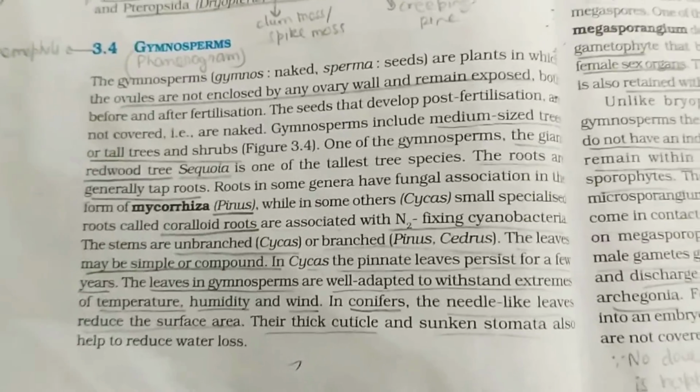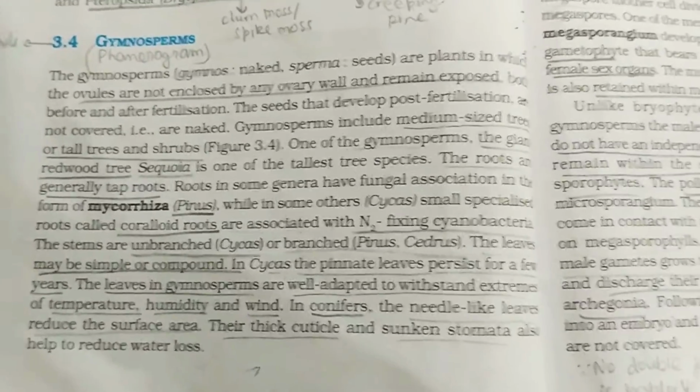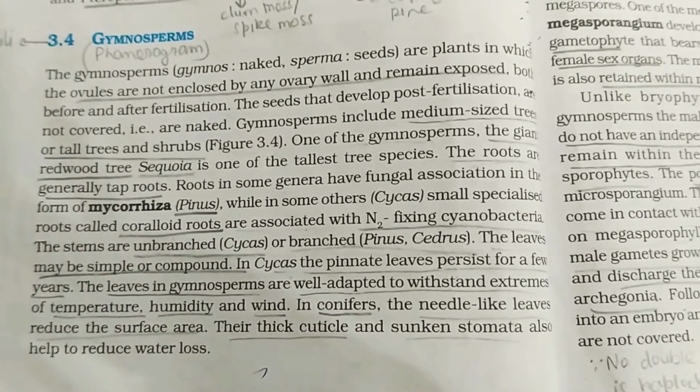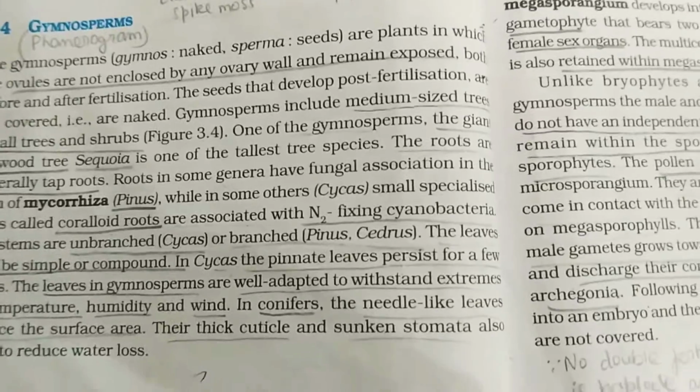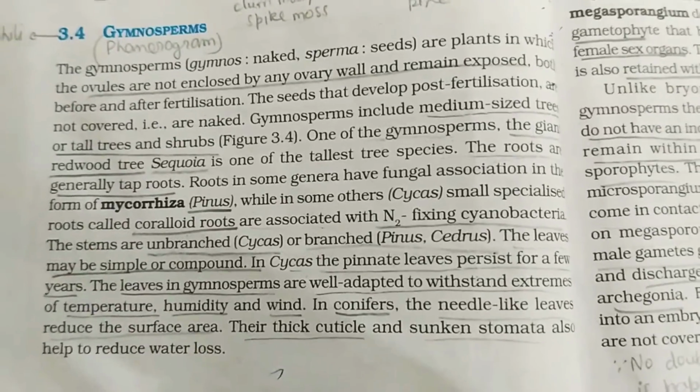Hello everyone, today I am going to explain the topic Gymnosperms from the chapter Plant Kingdom of class 11th NCERT. I am going to use some notes to make you understand, and I hope you understand it by the end of the video.